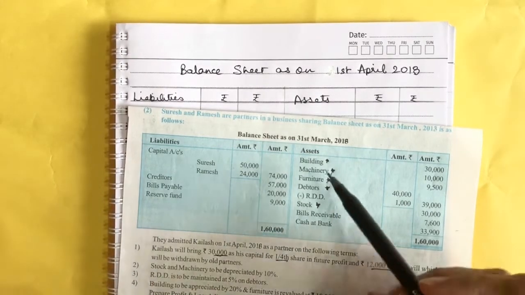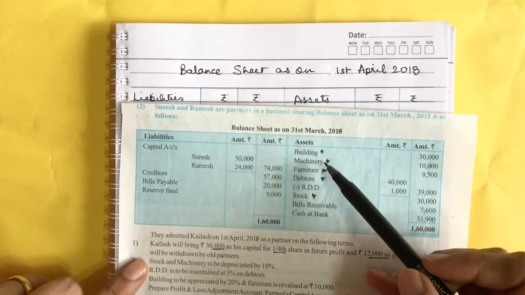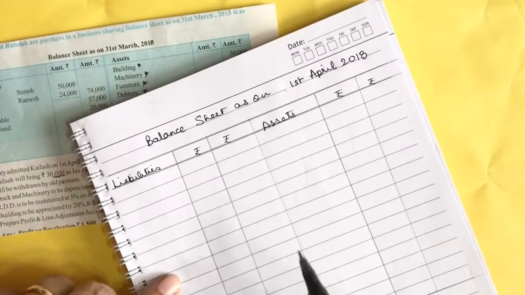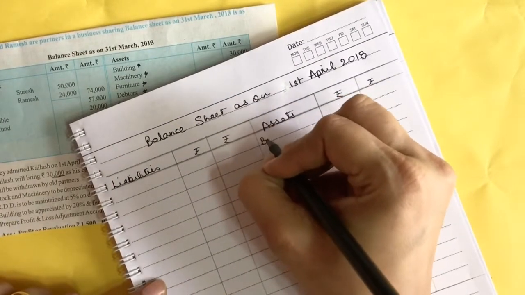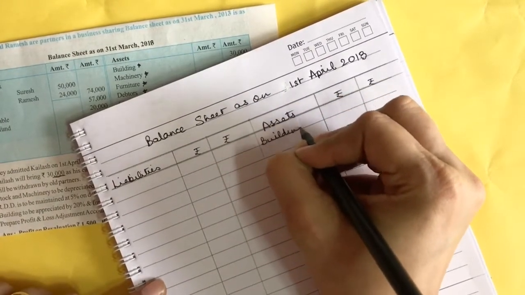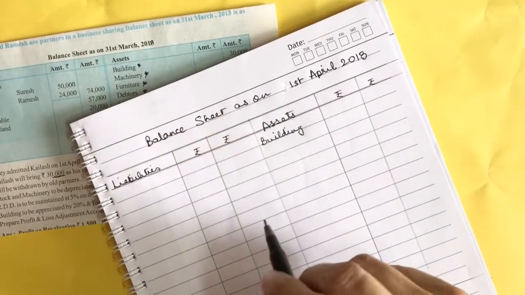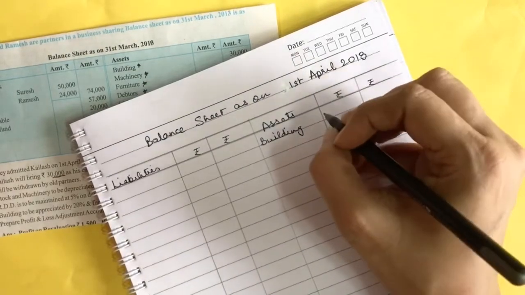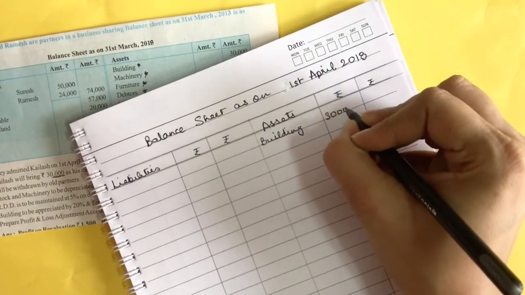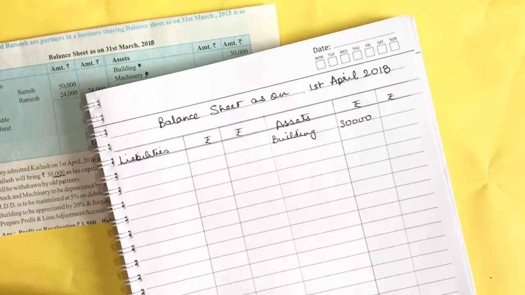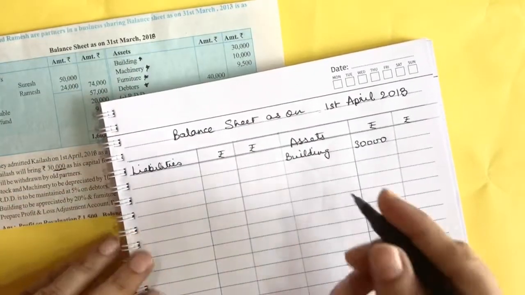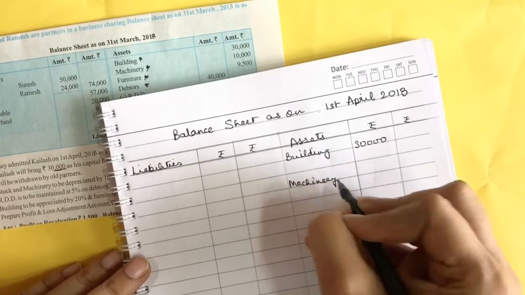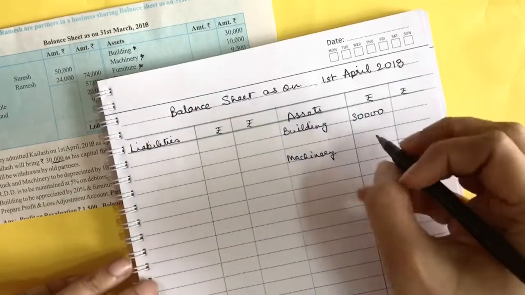See, start from the asset side first. Building, so where we'll write the building? Balance sheet asset side, right here. Building, and since we have put a mark there, we'll write in the inner column 30,000. Okay, building is 30,000. After that is machinery. Leave a line right here, machinery, inner column 10,000.